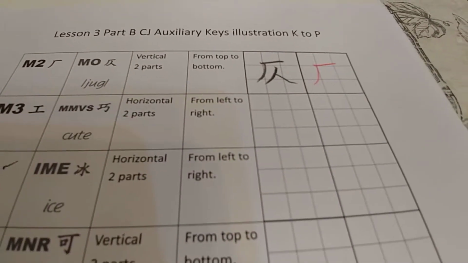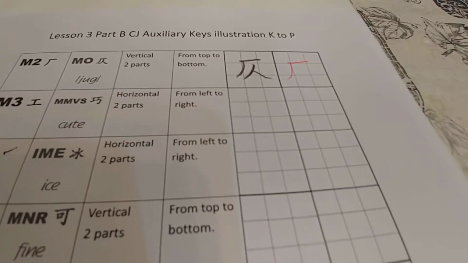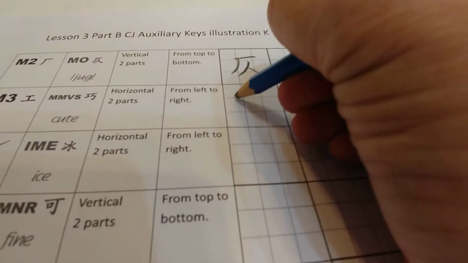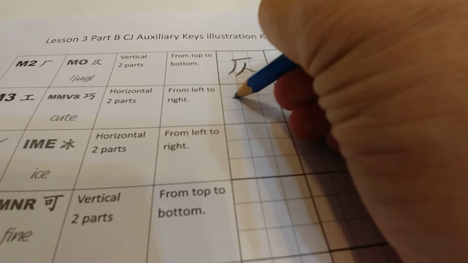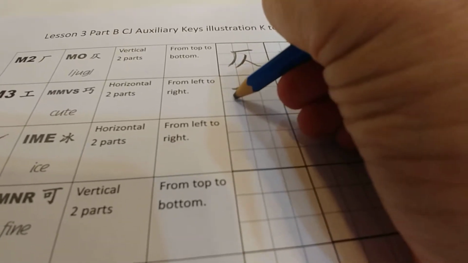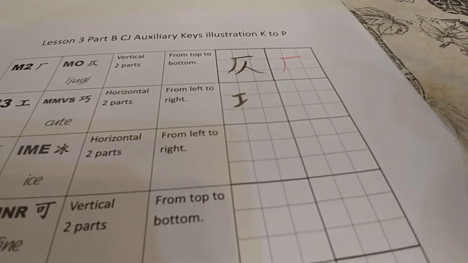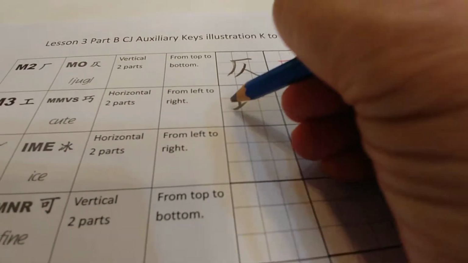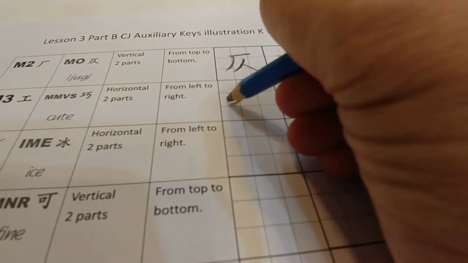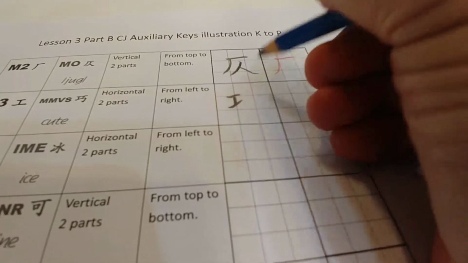And M3 here is like this, or sometimes it becomes a horizontal line at the bottom.